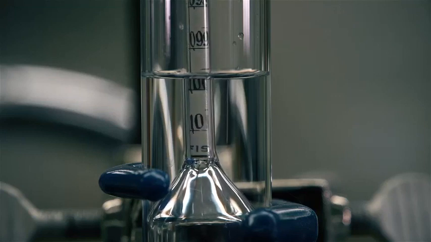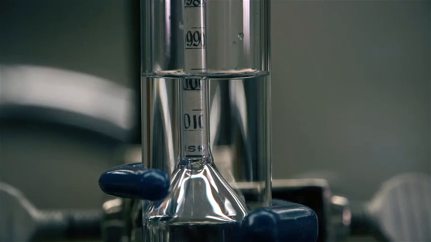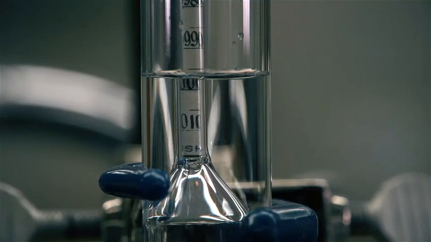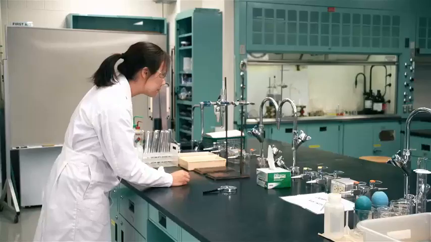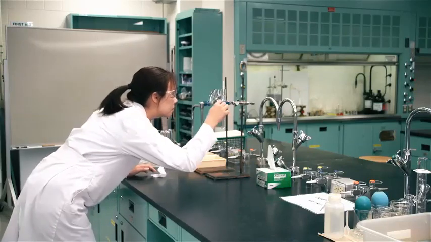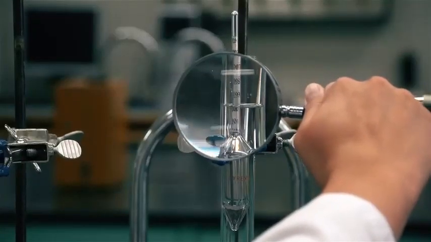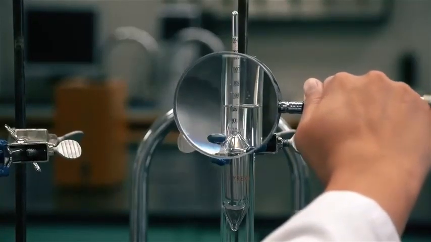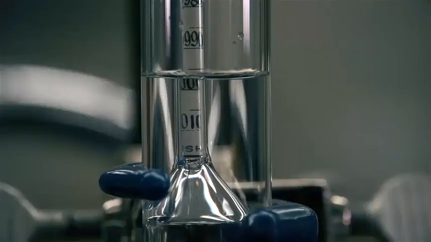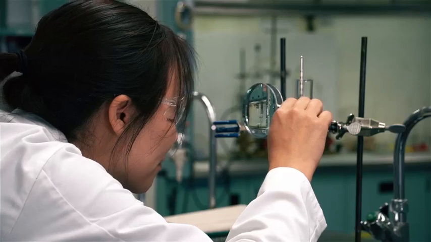Keep the rest of the stem dry, as unnecessary liquid on the stem changes the effective weight of the instrument and affects the readings obtained. When the hydrometer has come to rest and is floating freely away from the walls of the sample container, read the hydrometer to the nearest 0.001 unit.